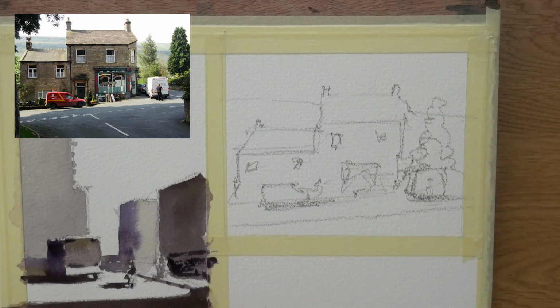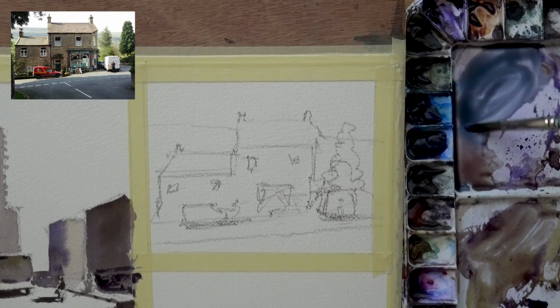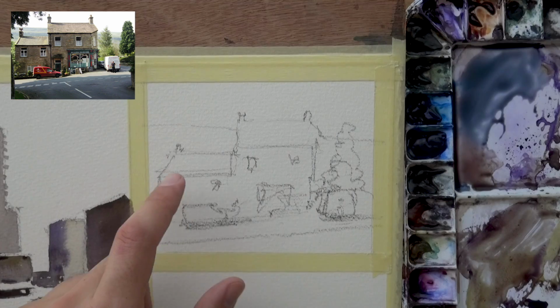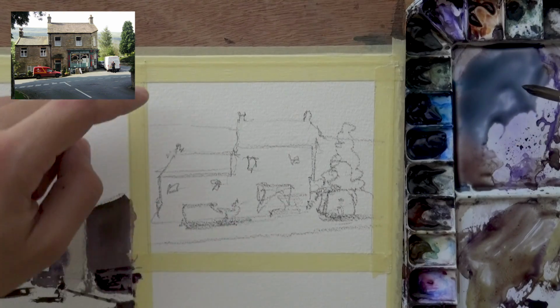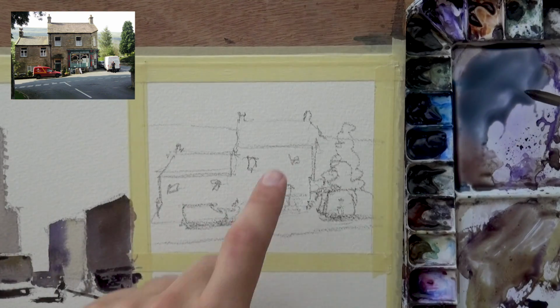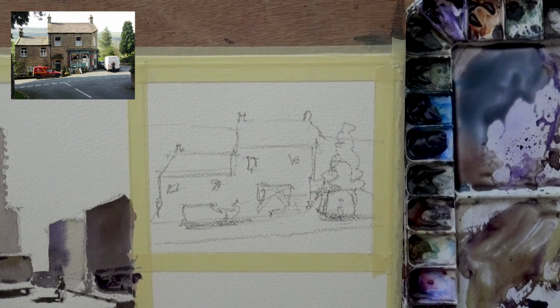So with that being said, we can start painting this. So once again, another beautiful scene, and we're going to simplify the values again, and so the sky is going to be white. We don't need any of that. The sky is going to be white. This car is going to be white as well.